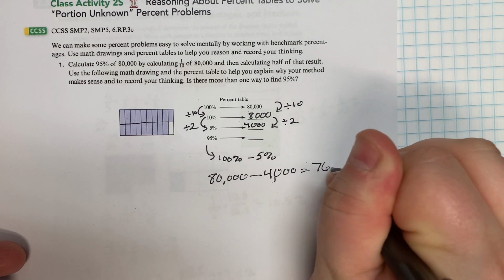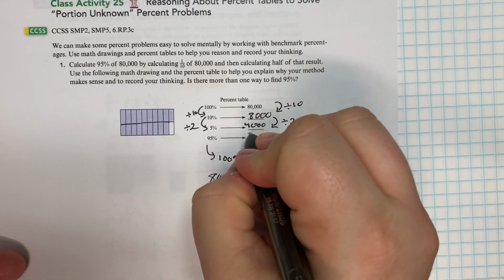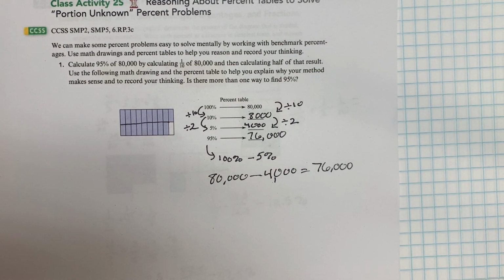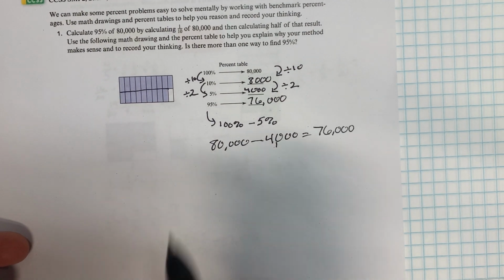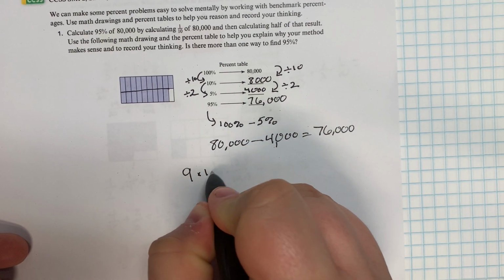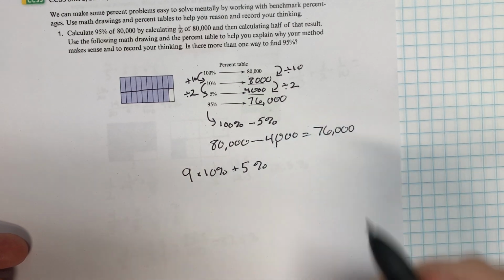We get 76,000. Now it says, is there more than one way? Well, sure. I could also say I have 9 times 10% plus a 5%, right?